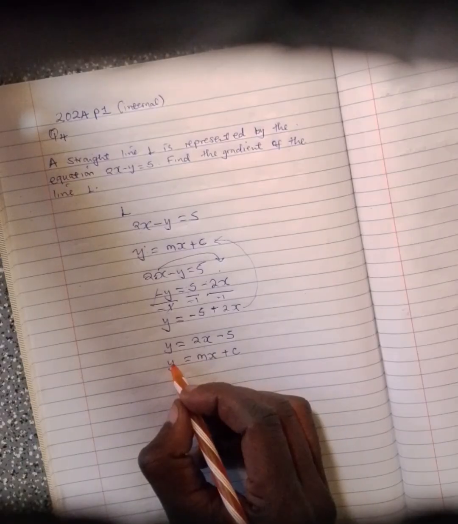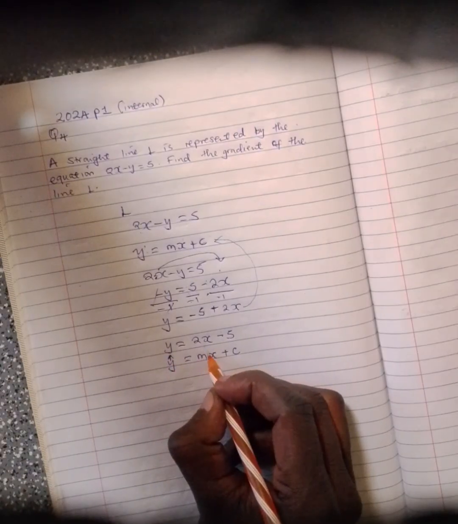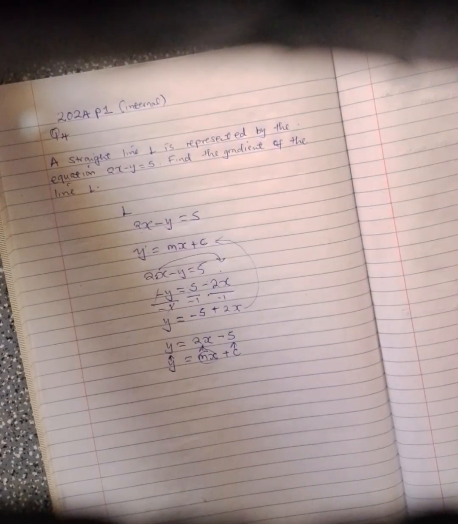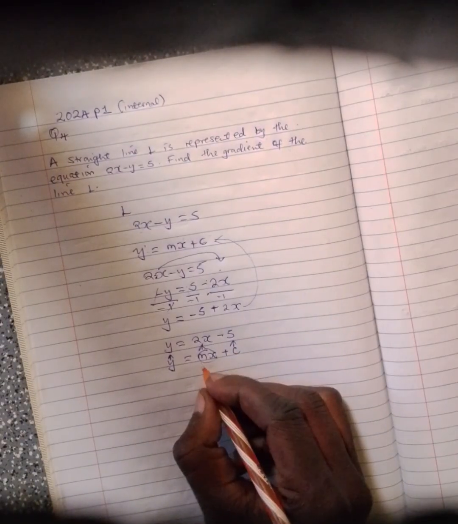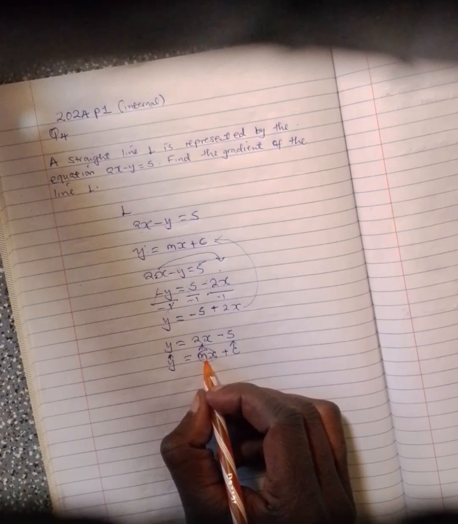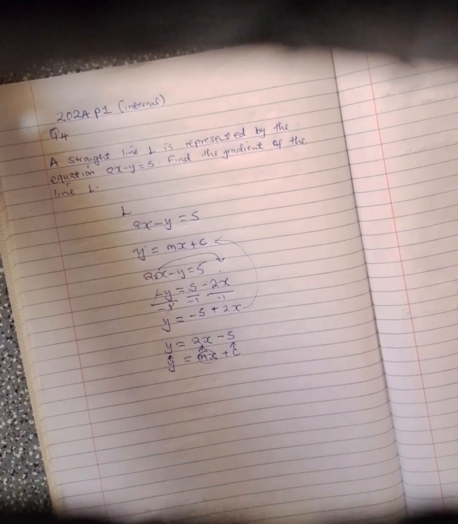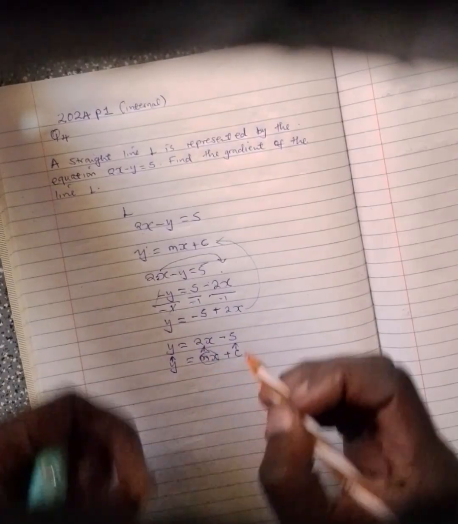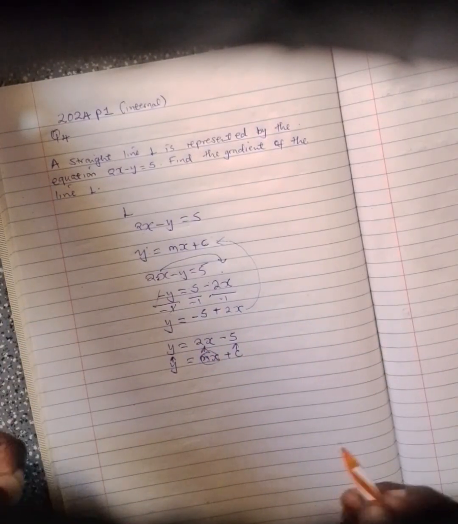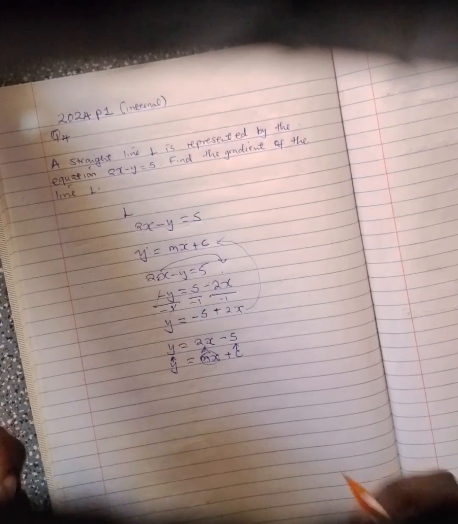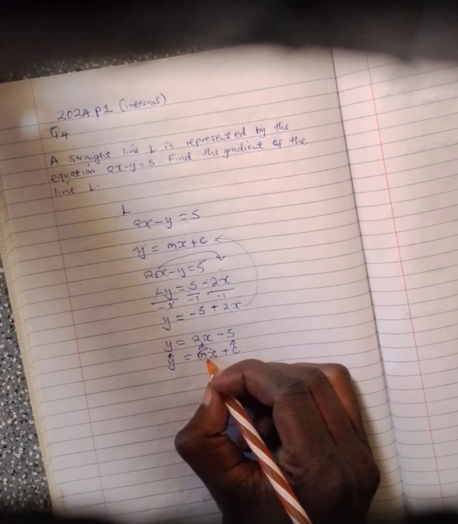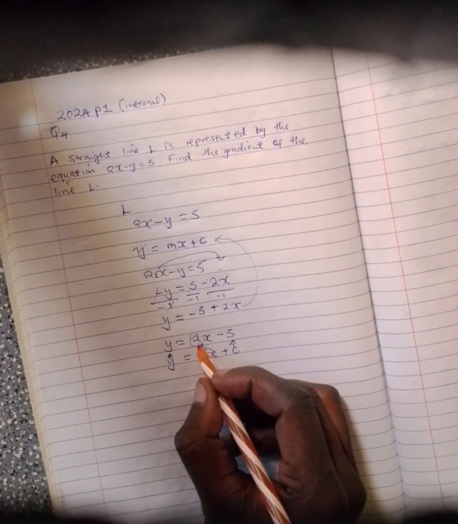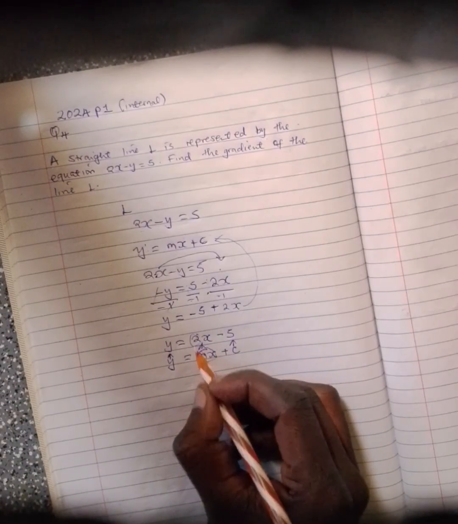This part is this part, this part is this part, then this part is the constant number, which is that one. Now this m, what does this m represent? This m represents the gradient. Since we have the equation, the gradient is always the coefficient of x in an equation that we have been given. It's always the coefficient, don't forget. So look at this one: this is 2x, this is mx. So meaning 2 is representing m.